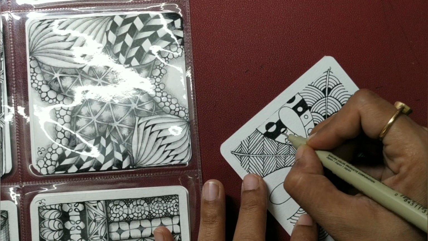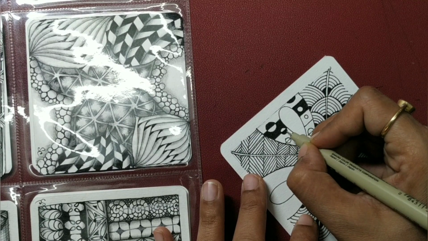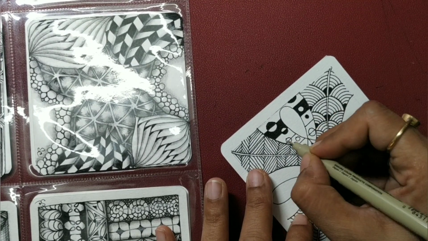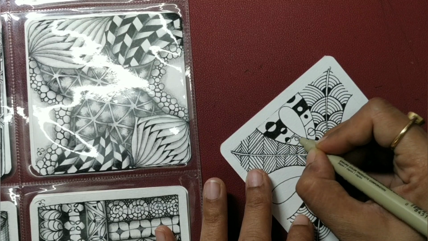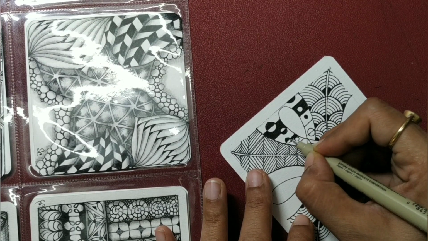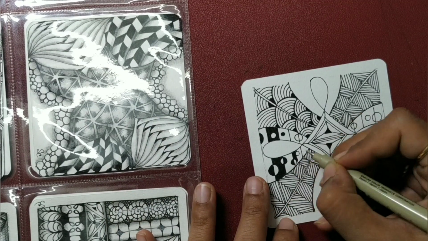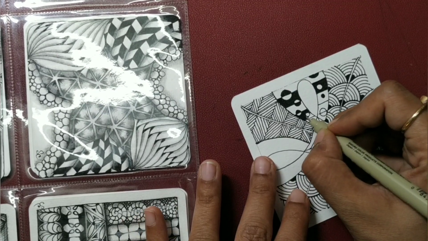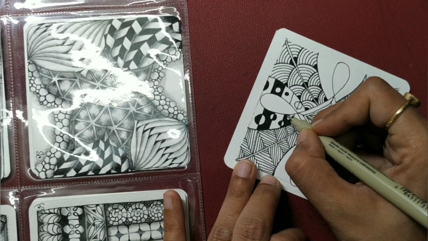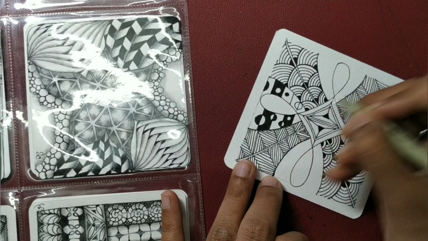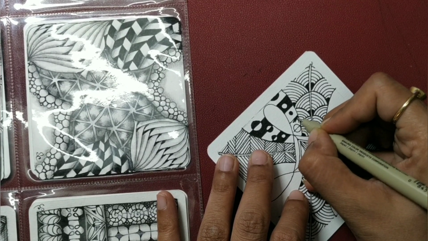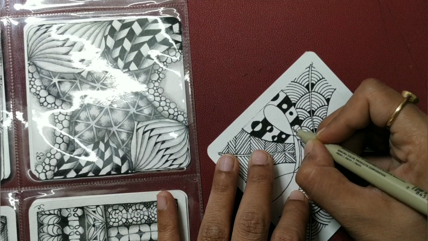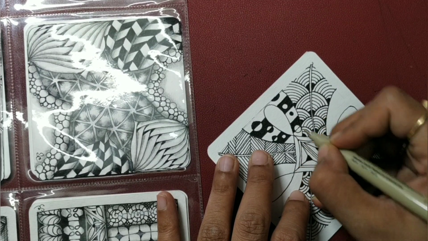Again, in this section we'll ink the orb. Next section we'll ink the section other than the orb. And that's how we form the tangle Struggles. Nice drama tangle. So take your time and gradually ink these sections alternatively.